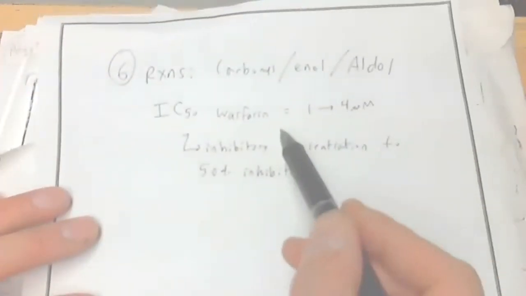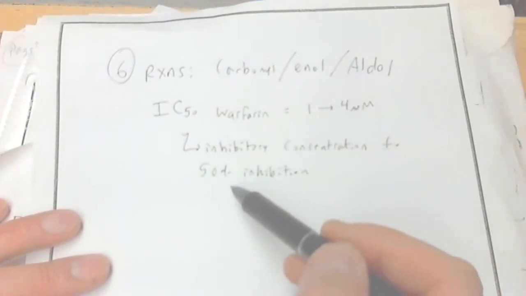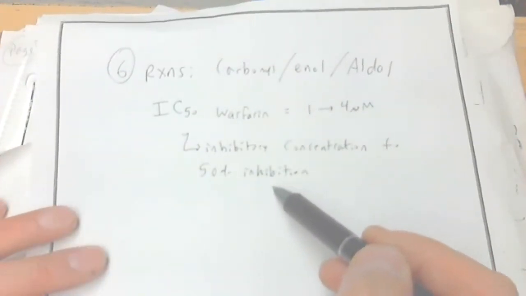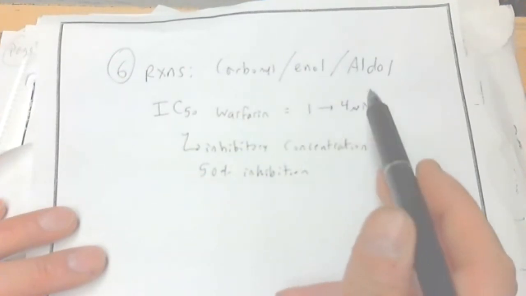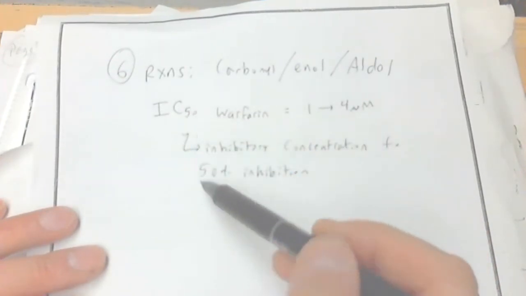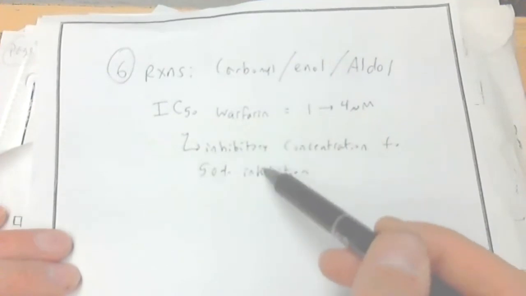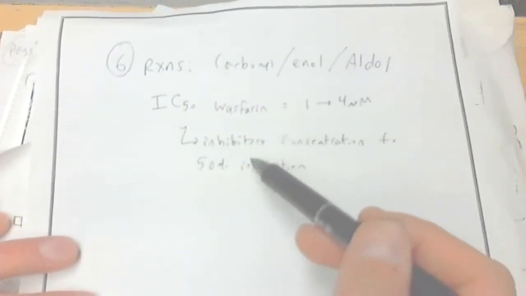So if we say 1 micromolar or 4 micromolar, at that concentration you have a 50% inhibition. Not 100% inhibition, but 50%. It's a standard measure of potency.